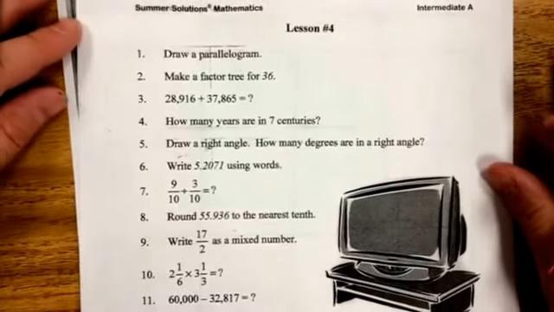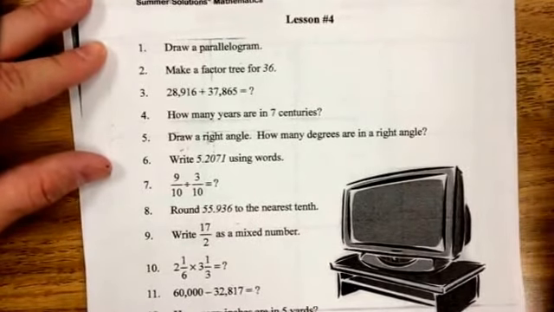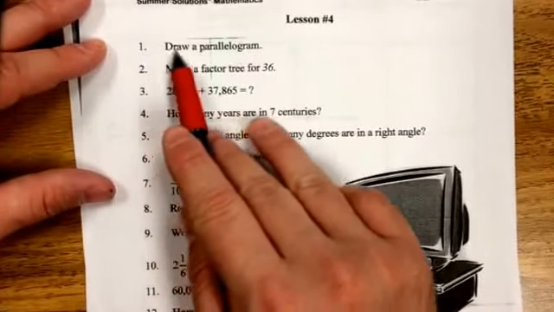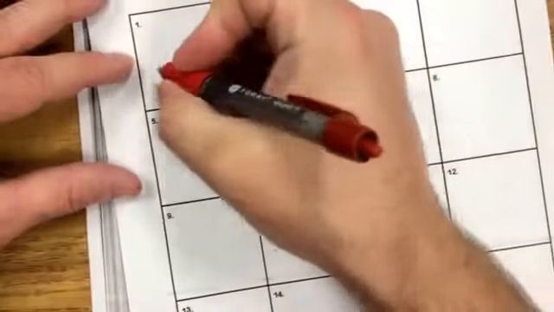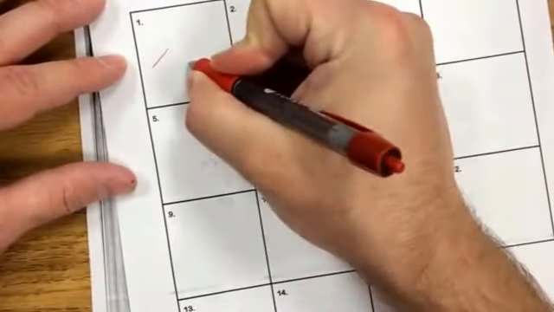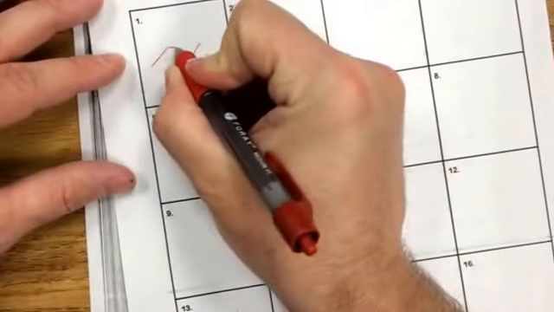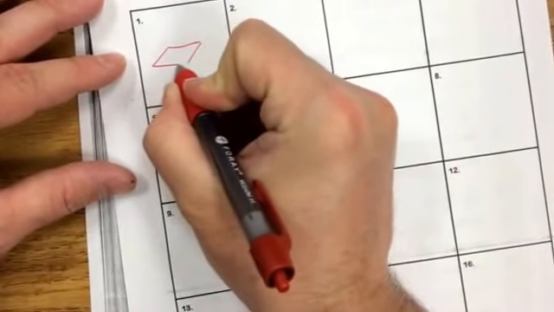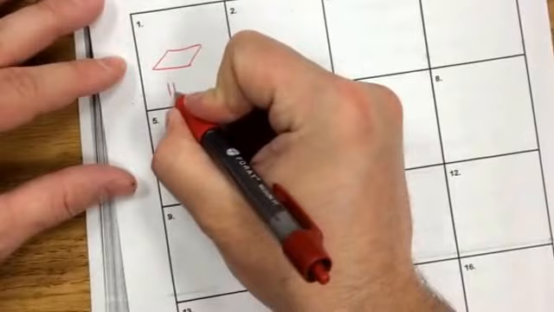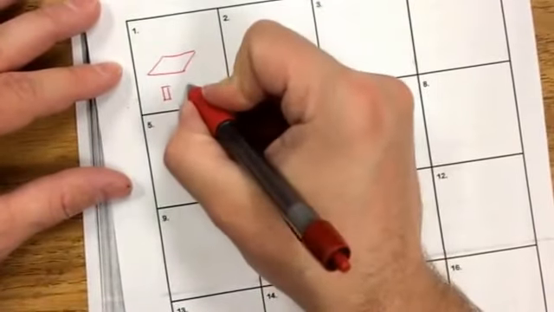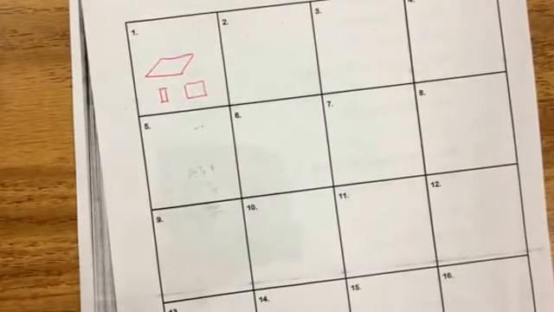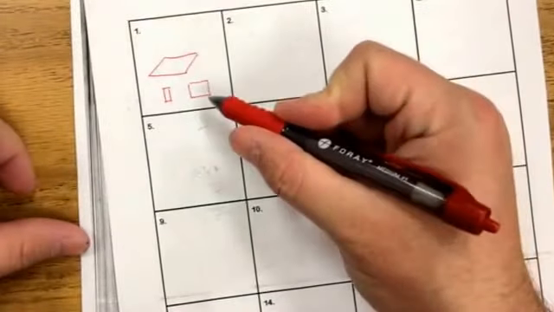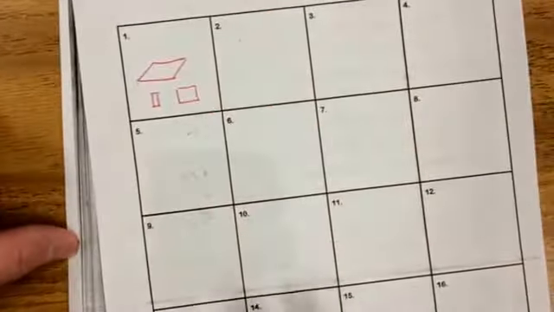All right, we're going to have problems number 1 through 4 on the front here. So number 1 says draw a parallelogram. All right, so we're going to flip that over. A parallelogram, remember, it just has two sets of parallel sides, so this is the classic way to draw a parallelogram. But please remember that a rectangle can also be a parallelogram, and a square can also be a parallelogram because they have two sets of parallel sides.